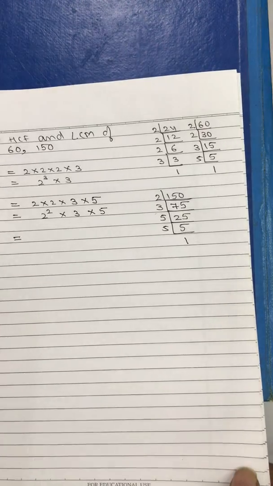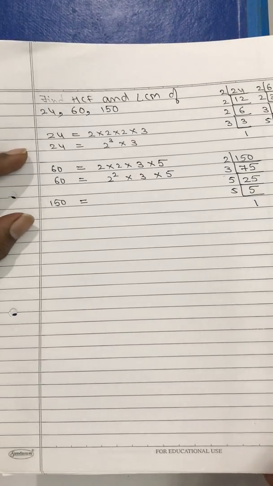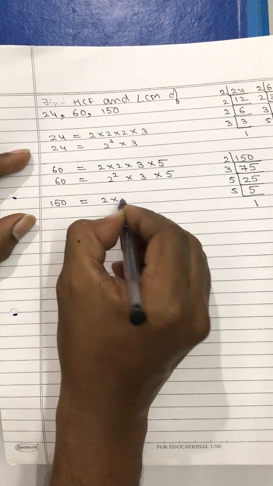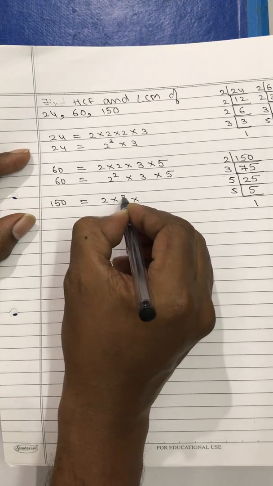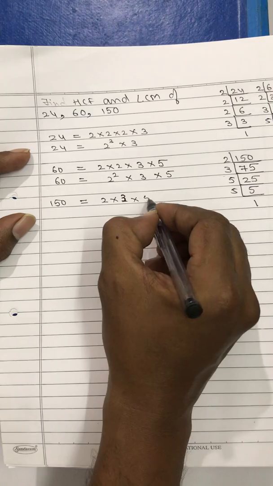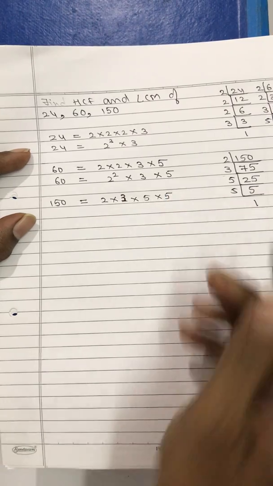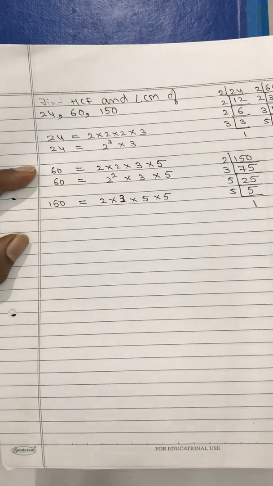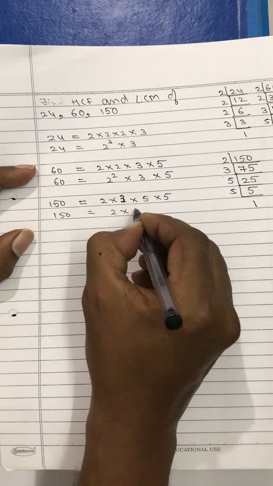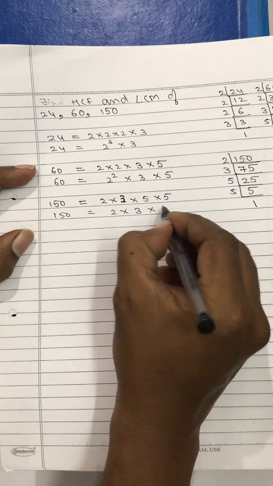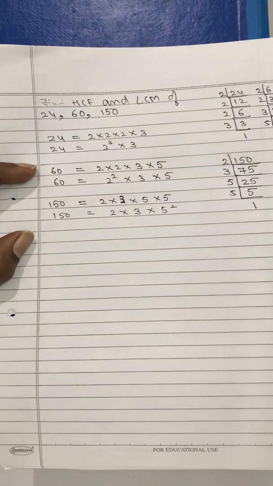So I get 2 into 3 into 5 into 5. So 150 is equal to 2 into 3 into 5 square.